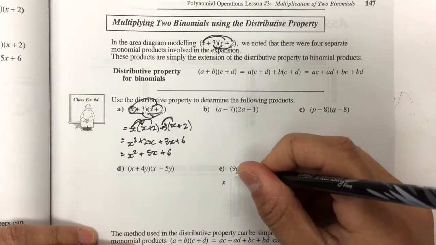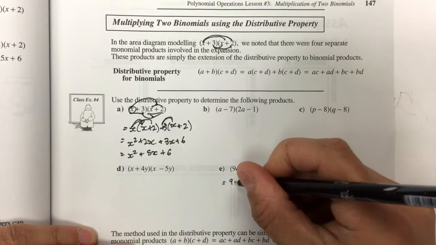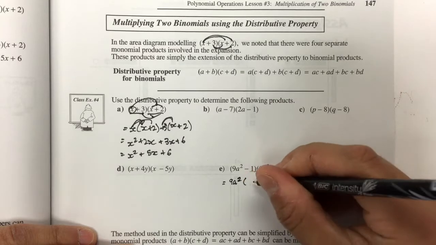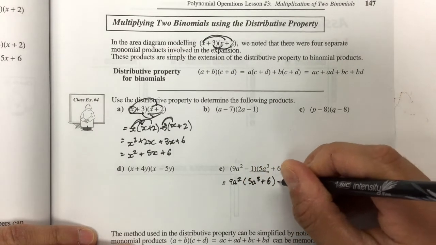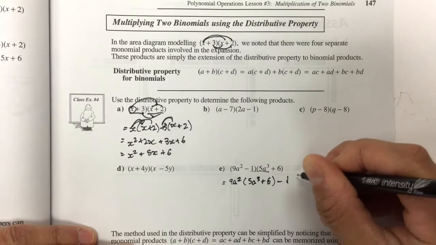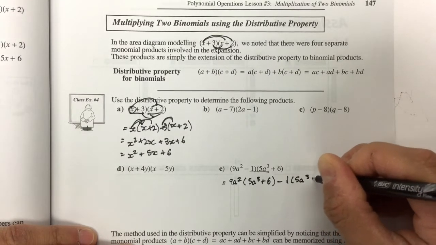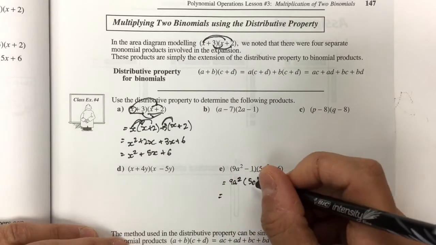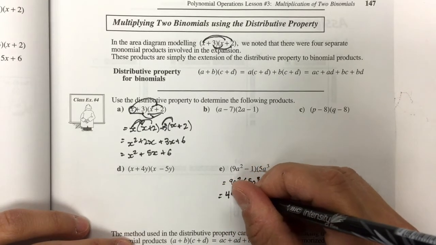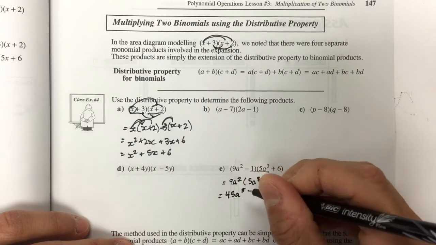So 9a squared, the way we would set this up is 9a squared times 5a cubed plus 6. And then I'd have minus 1 times 5a cubed plus 6. So 9a squared times 5a cubed would result in 45a to the power of 5.